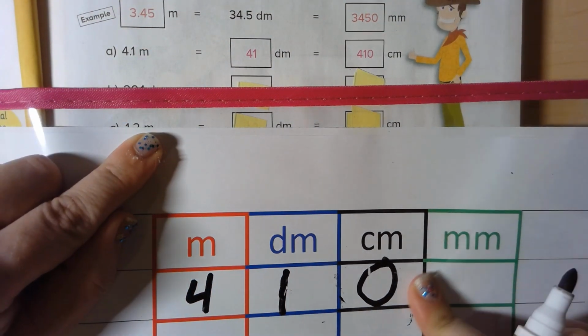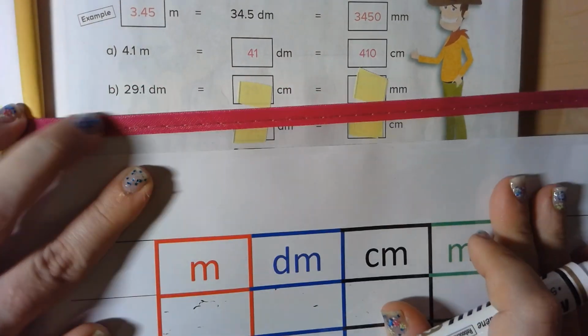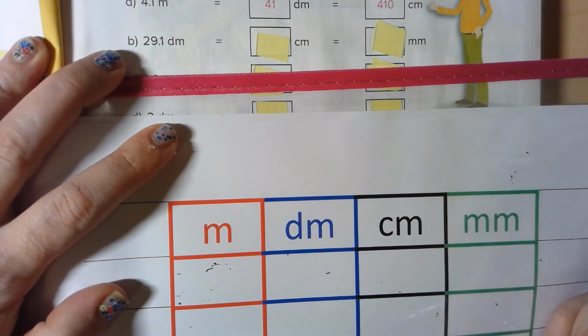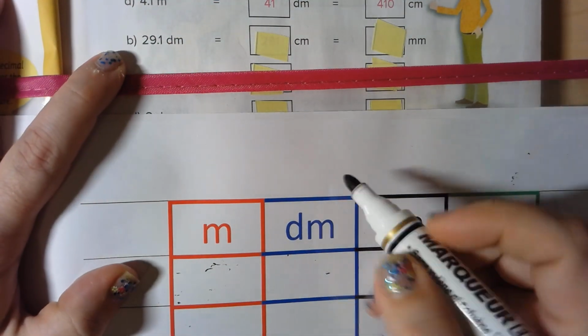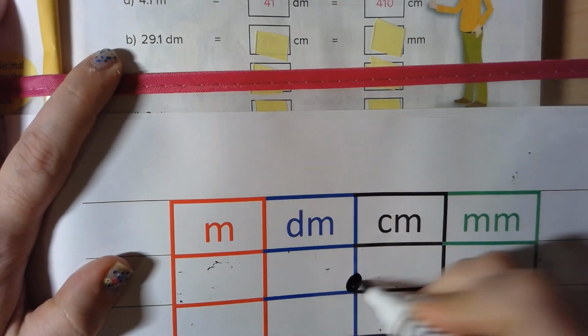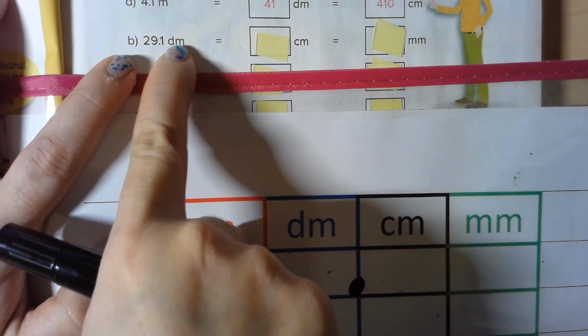Let's try one more before I move on. So we have 29.1 decimeter. What I recommend you do is put the decimal point first where it says the unit of length.